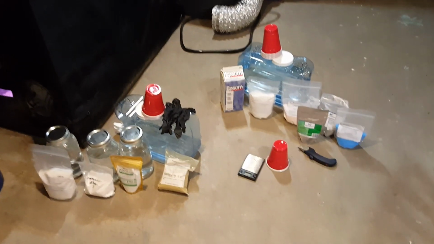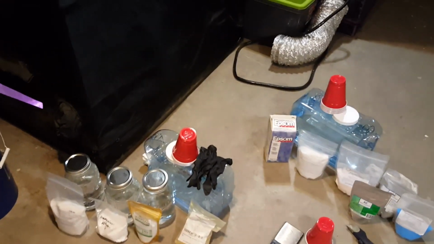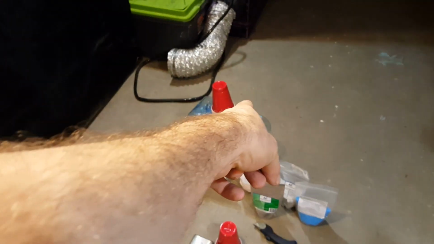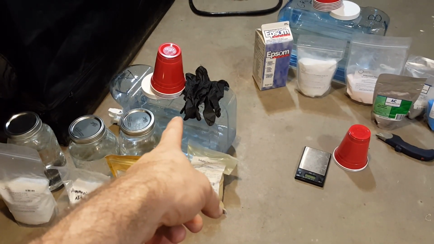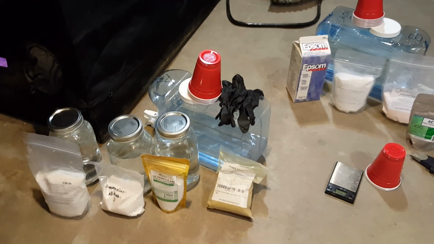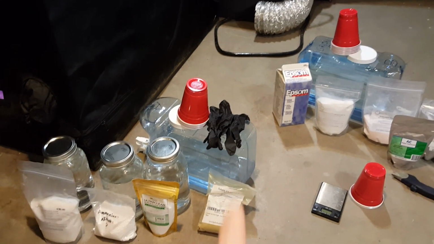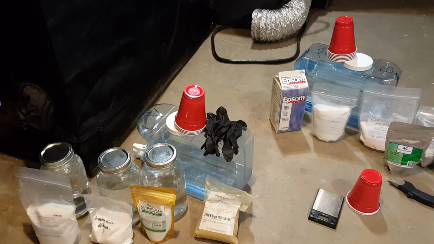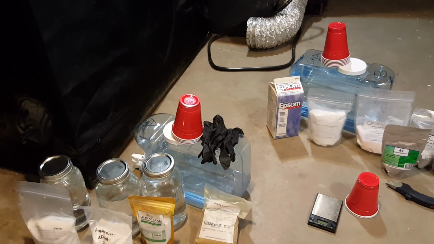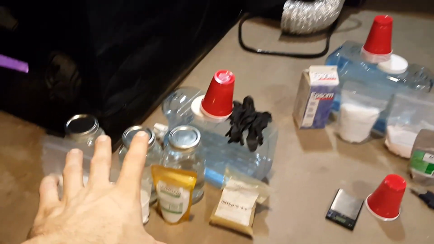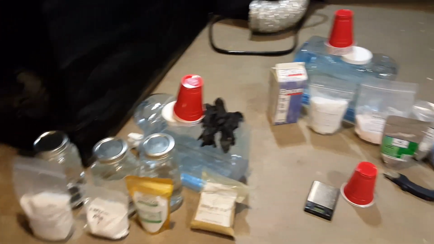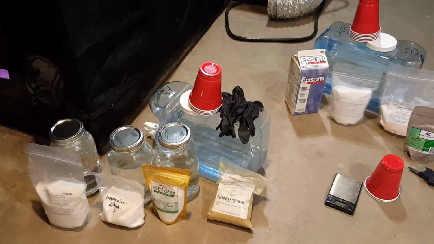Alright, you see I'm out in my work area now, and I had measured out some water. I put 2 gallons of water in that jug there, 2 gallons of water in this jug here, and I also took some of the water out of this jug and put it in these clean mason jars. All of this is very clean. The water I got from my RO system, and I actually tested it at 9 parts per million. So I'm hoping that's clean enough to where I don't have any issues with nutrients binding to minerals that they don't need to. So that's what I'm doing.